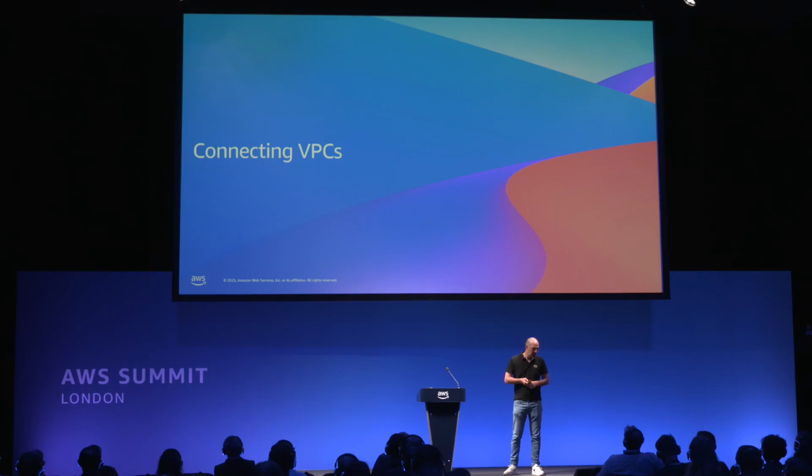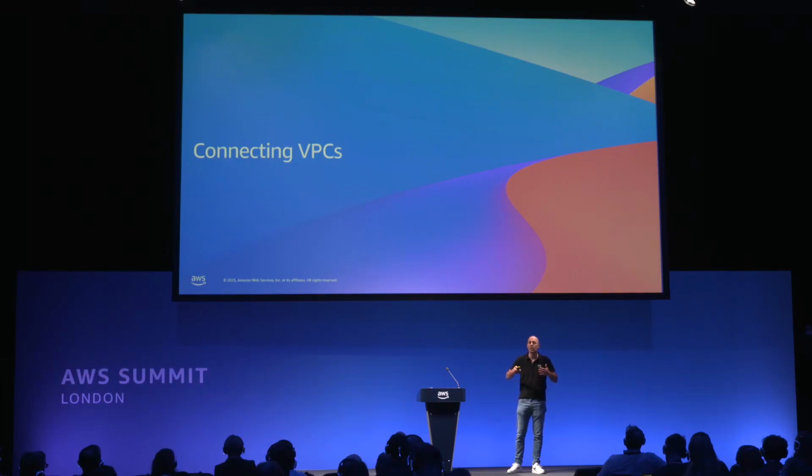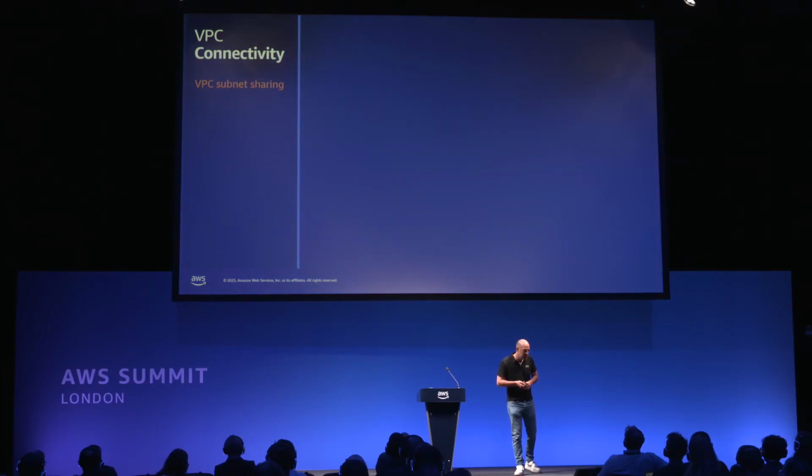So yeah, here we see that we have discussed a bunch of best practices within a VPC and with internet connection. So now let's have a look at possibilities to connect VPCs together. It can be useful if you have multiple applications, for example, in different VPCs that need to talk with each other. So the first feature we can discuss here is VPC subnet sharing.